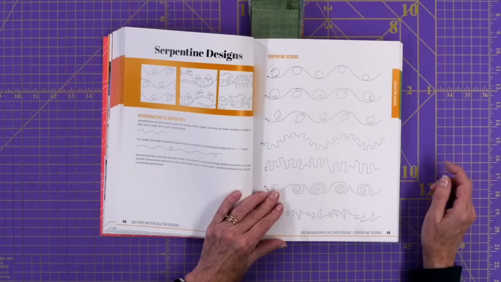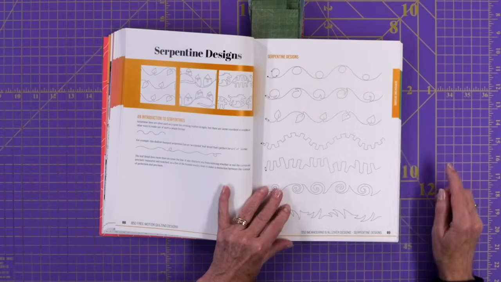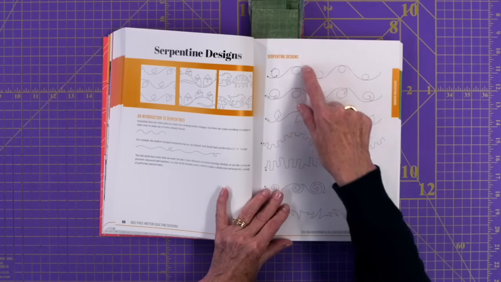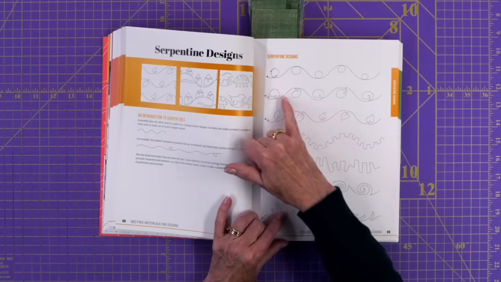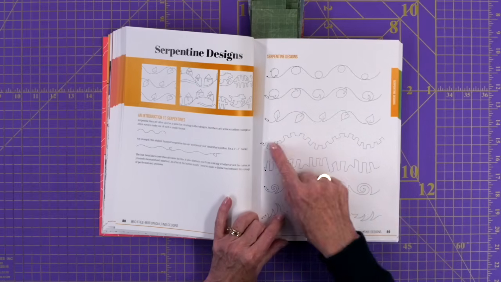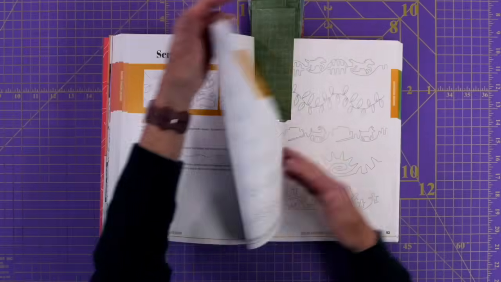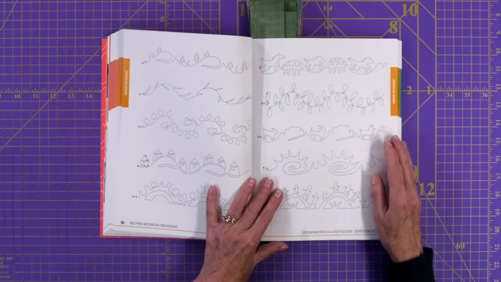Serpentine designs. All right, your serpentine, just a wavy line. You can just add little loops in there, little circles in there. Add a little bit more to your circle, right? Change it up a little bit. I think these are very fun too. And you can get even more complicated with them.